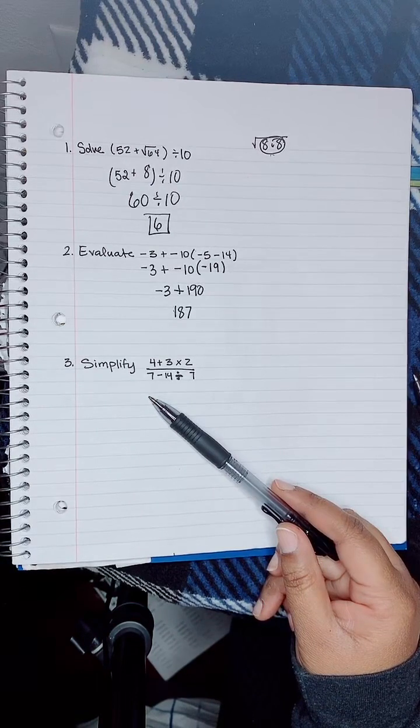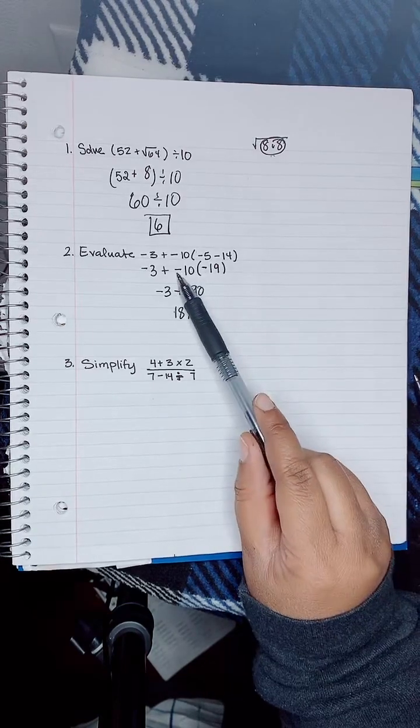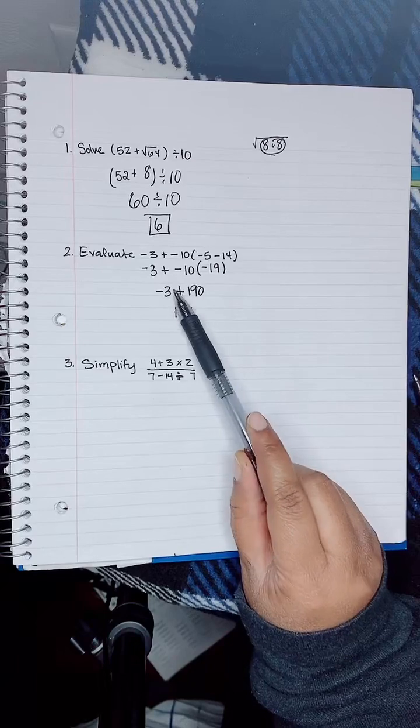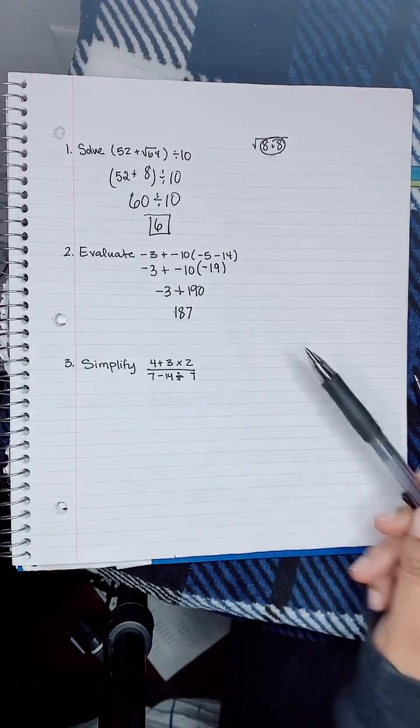Somebody said, I thought a negative and a negative is a positive if there are parentheses. Yep. A negative and a negative does equal a positive. That's why we changed it to a positive. Oh, thank you, lady. All right.